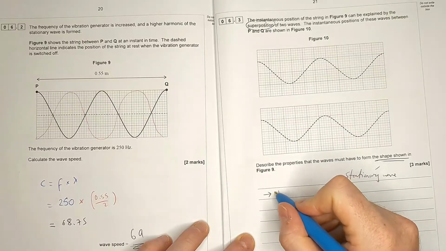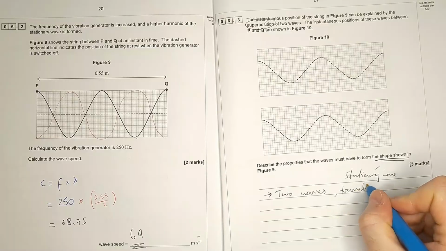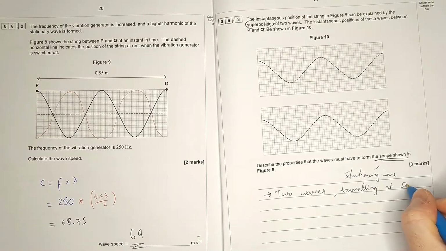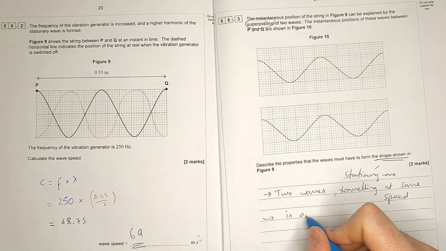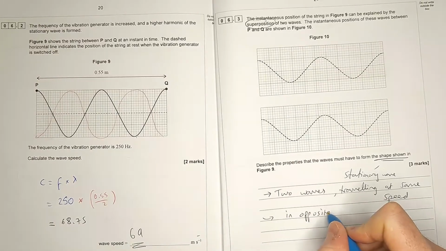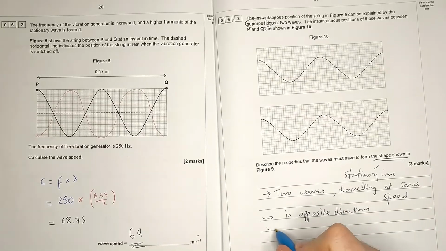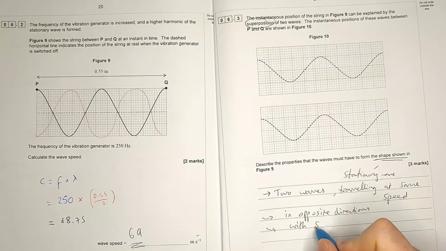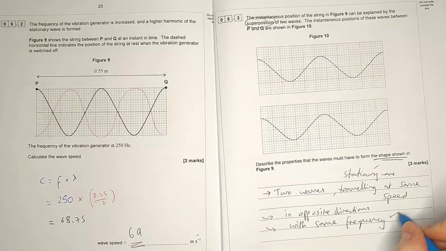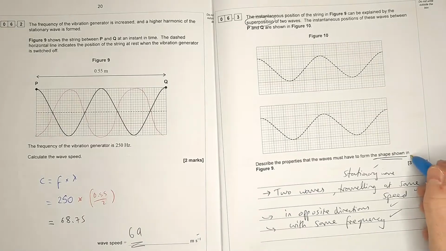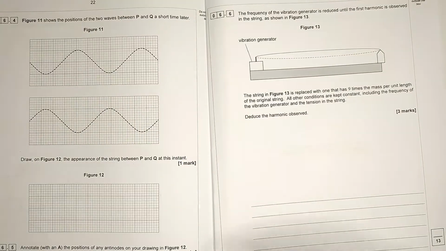So we're going to say, two waves traveling at the same speed, and they're going in opposite directions, and they have the same wavelength, or same frequency, same amplitudes would work as well. But that's your 3 marks there. It's not more complex than that. The idea is they're just trying to get that information out of you by phrasing it in a slightly different question. Okay, so next we've got some more diagrams.